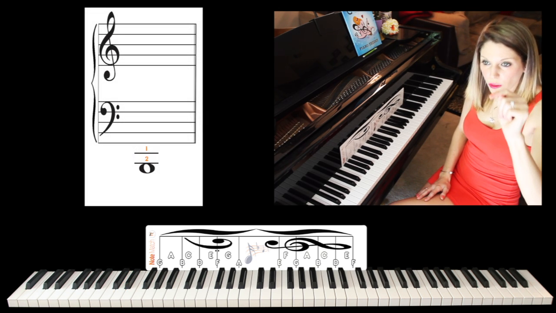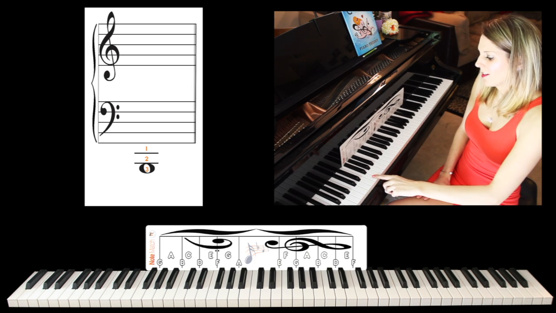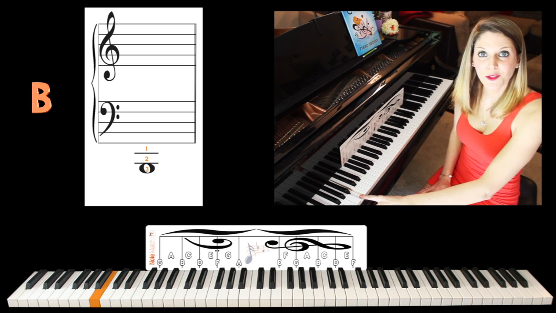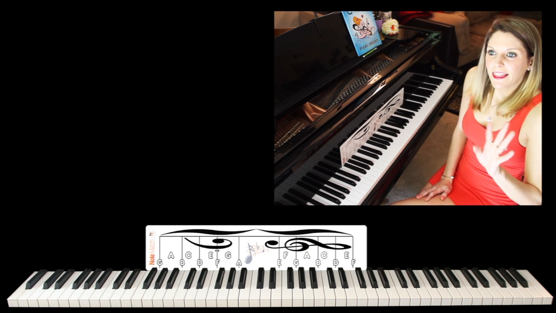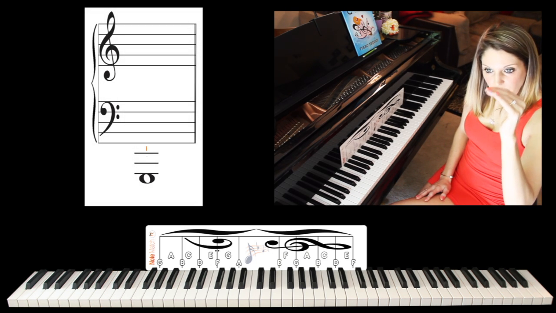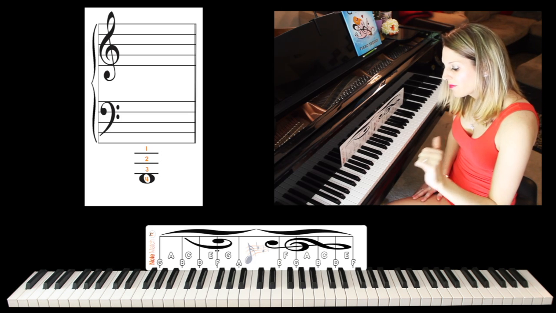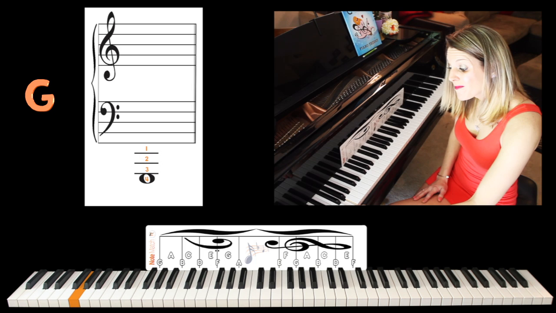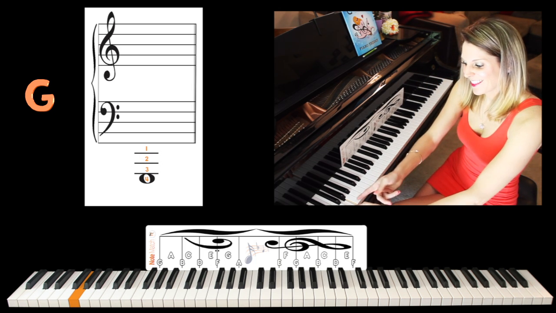1, 2, 3. 3 spaces below. Start on F 1, skip twice, skip 3 times. So that gives you low B. And then 4 spaces. 1, 2, 3, 4. So you can count it out. So F is 1, skip 2, skip 3, skip 4. So 4 spaces below is low G.